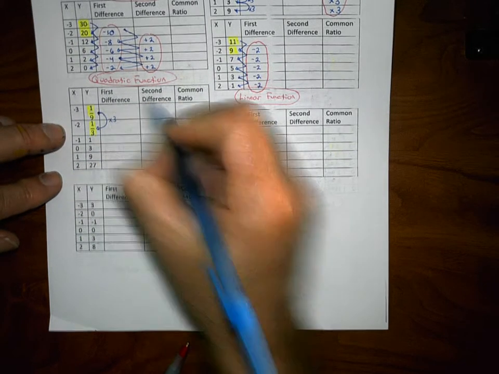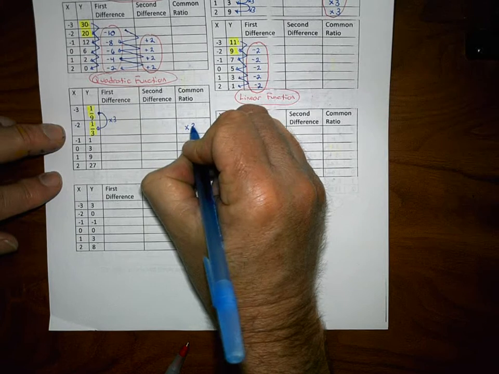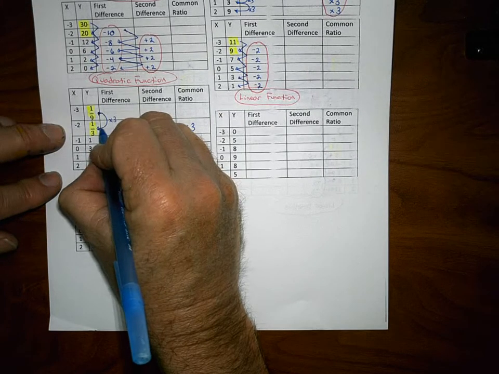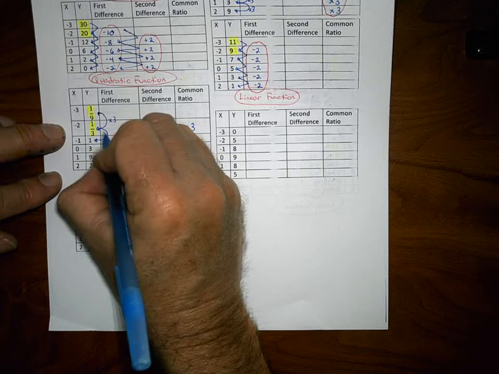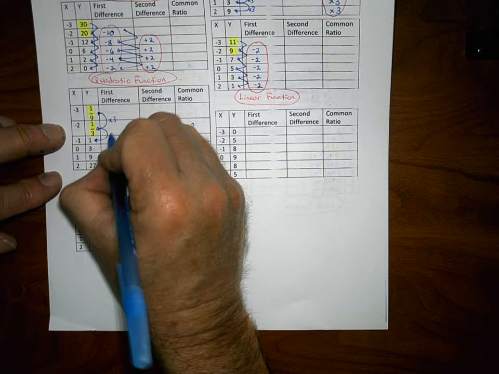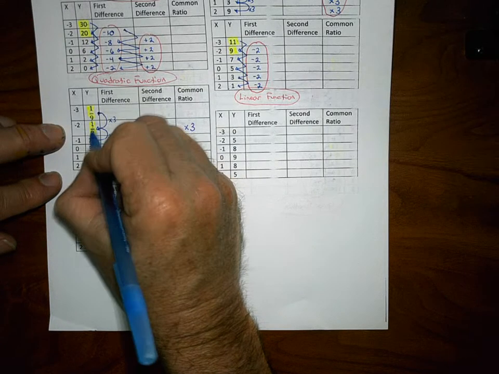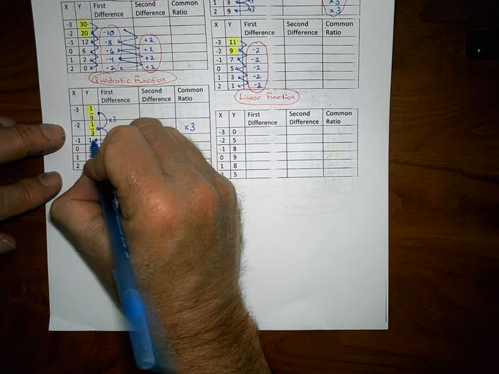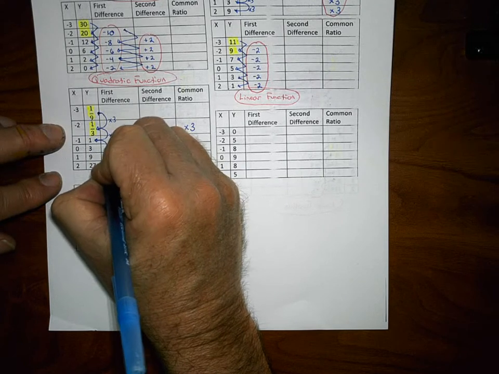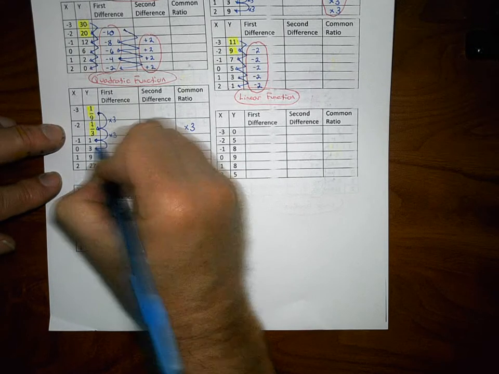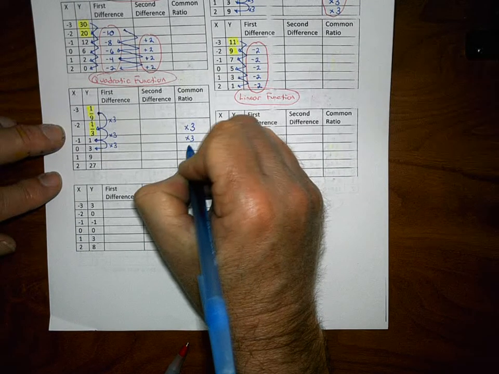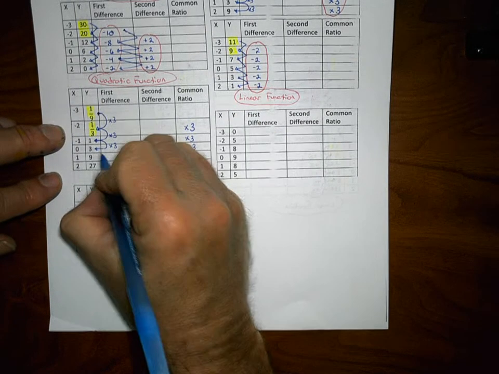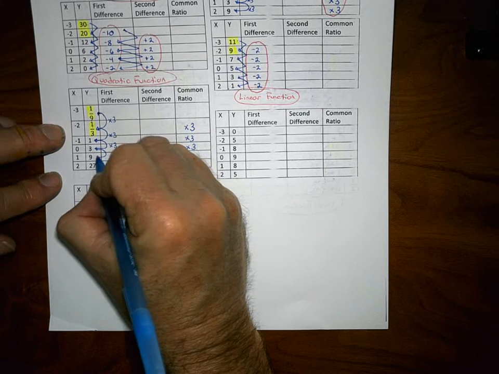So I'm going to go over here to my common ratio, and then I'm going to see if that ratio holds. So 1/3 increased to 1. Is that multiplying by 3? It is. 1/3 times 3 is 1. Then if I'm at 1 and I increase it to 3, I could multiply by 3. So you can see my pattern is developing right away, and my pattern is multiplication by 3 every time.